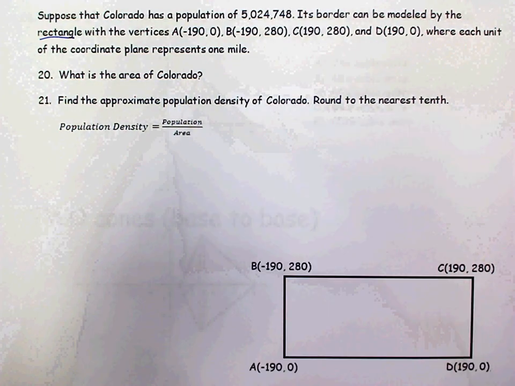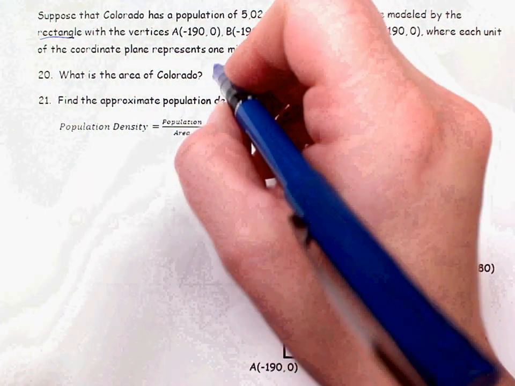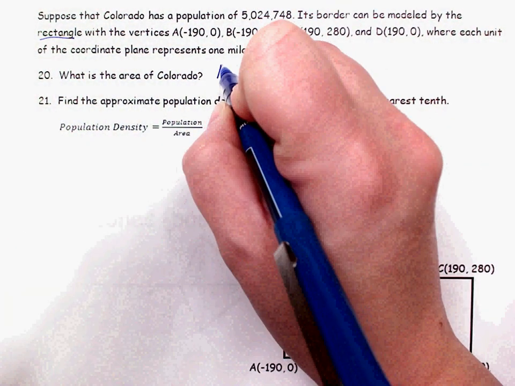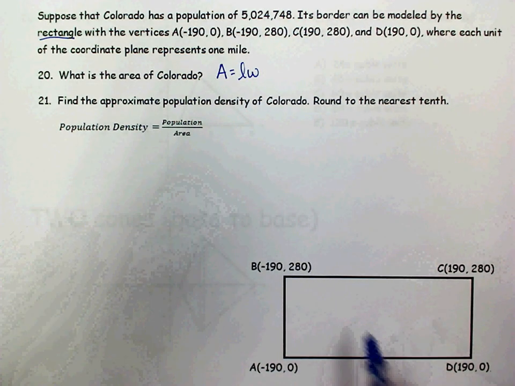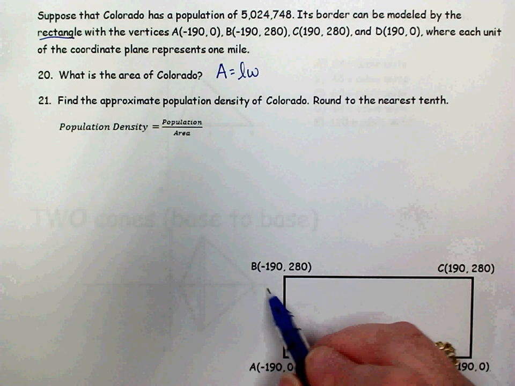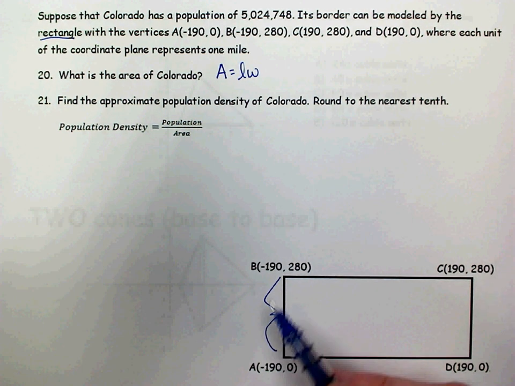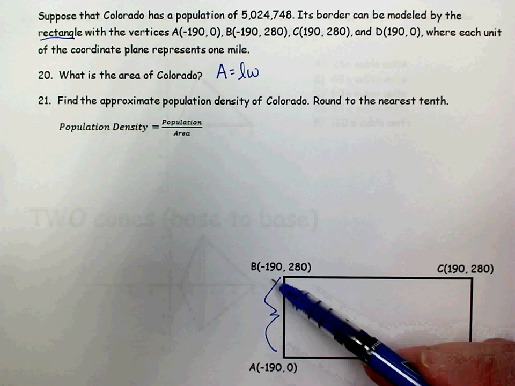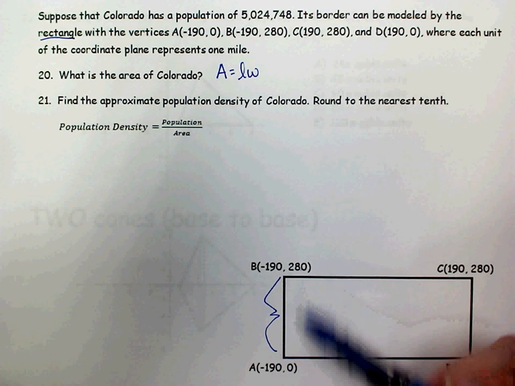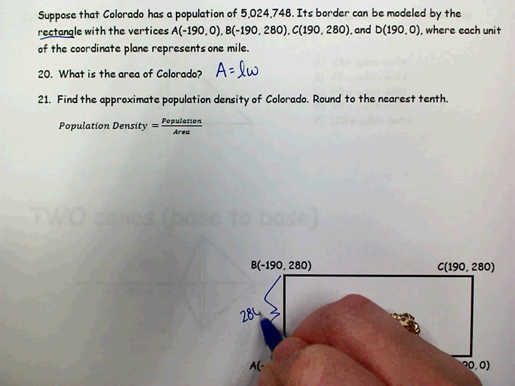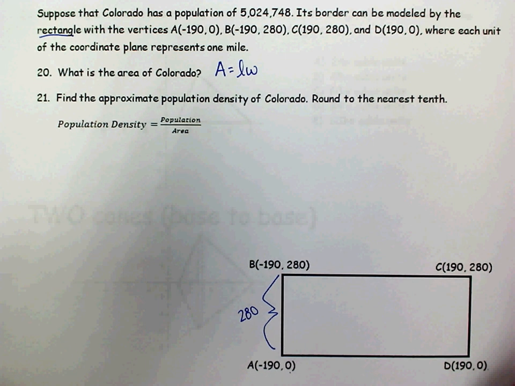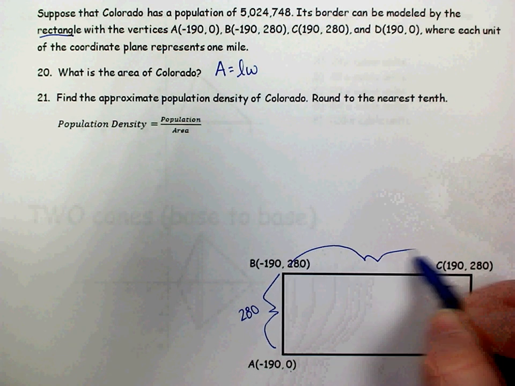So the first question is to find the area of Colorado, which is the area of a rectangle, which is simply the length times the width. So remember, to find the length or the width here, in this case, since our x coordinates are the same, we're just finding the distance in the y coordinates. 280 minus 0 is 280. Same thing here, 280 minus 0. I can find the length of that rectangle.